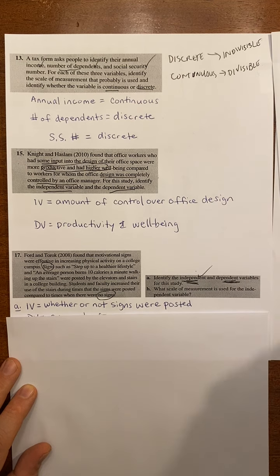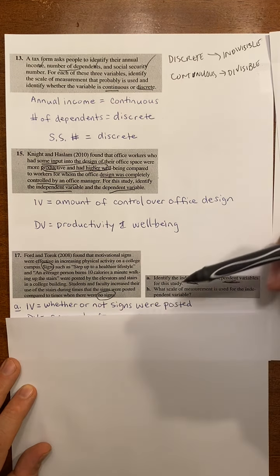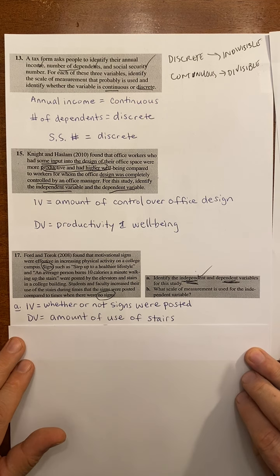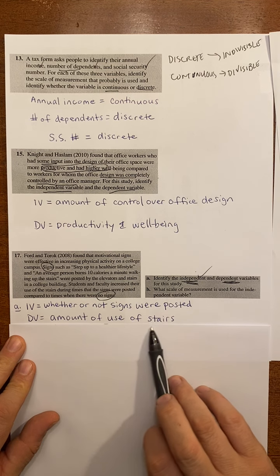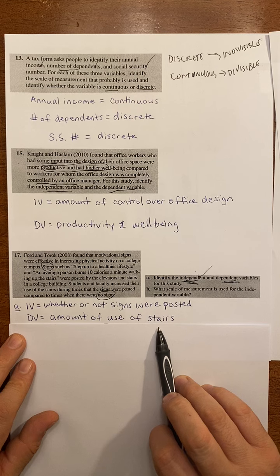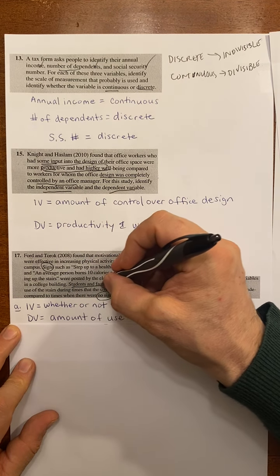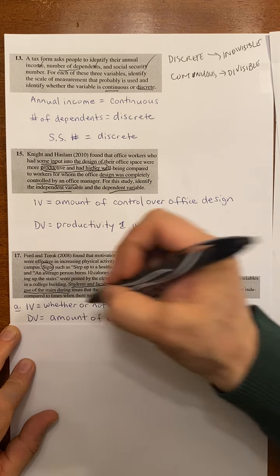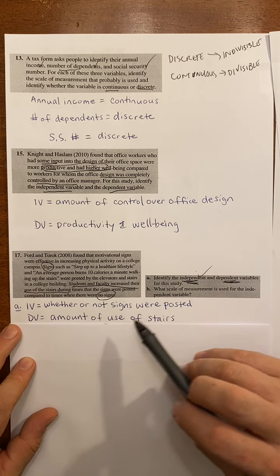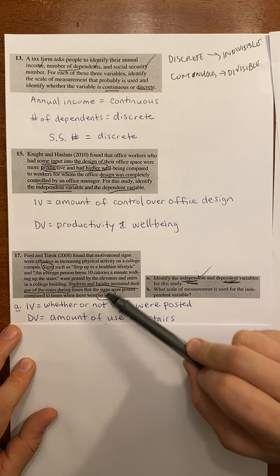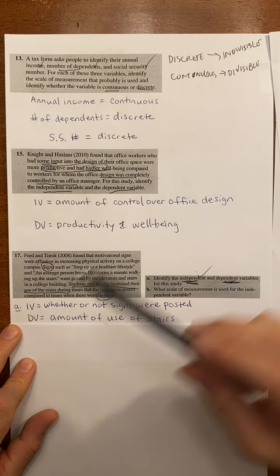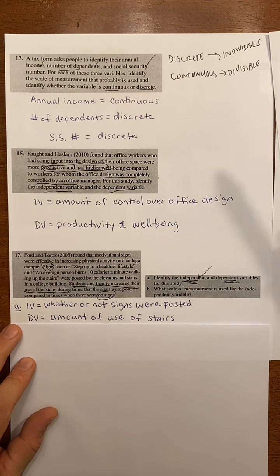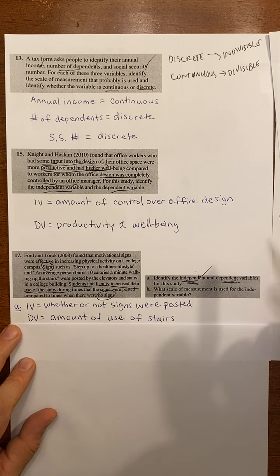Okay, so we got that taken care of. What about the dependent variable? What's the dependent variable in this study? Well, what I have written down is that it was the amount of use of the stairs, right? And we're getting that because we're saying students and faculty increased their use of the stairs during times that the signs were posted, right? So the posting of the signs caused this reaction. They increased how much they used the stairs.